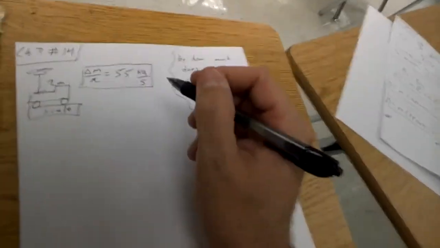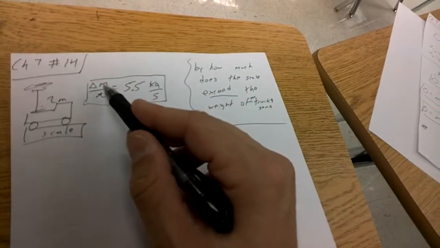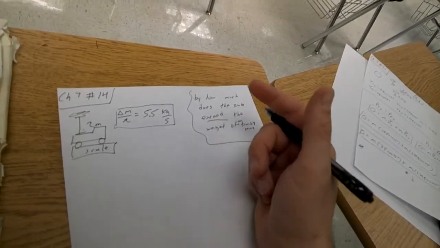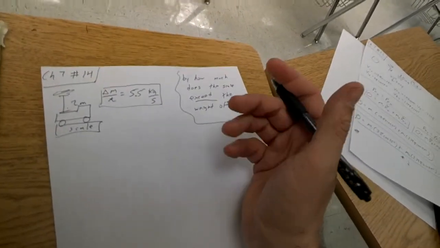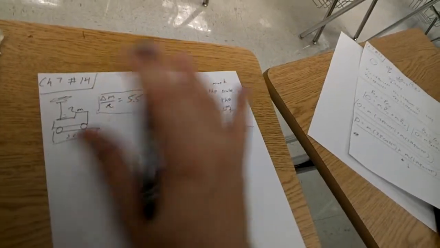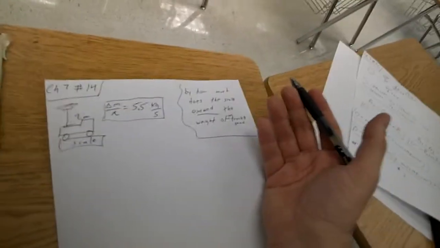In the question, this was the big hint they gave you: 55 kilograms per second, a change in mass over time. So what are we going to do? If we want to know how much the scale reads on top of what it should read, we've got to think about what that extra is due to. It already says don't worry about the actual weight of the truck and the sand, so I don't think we really need a free body diagram.